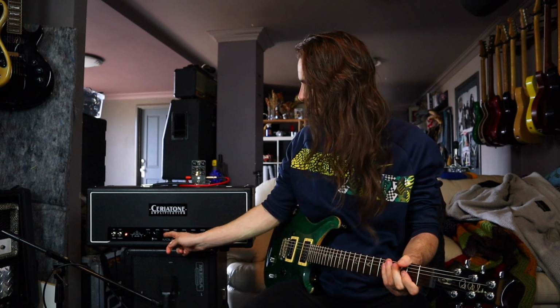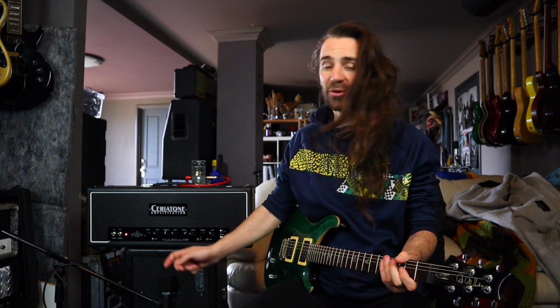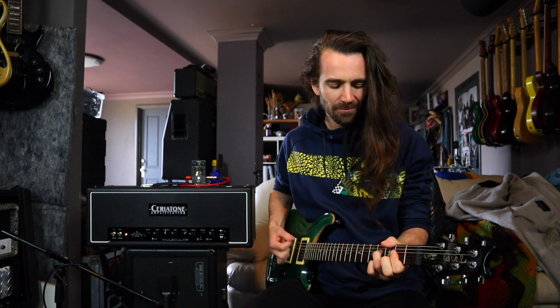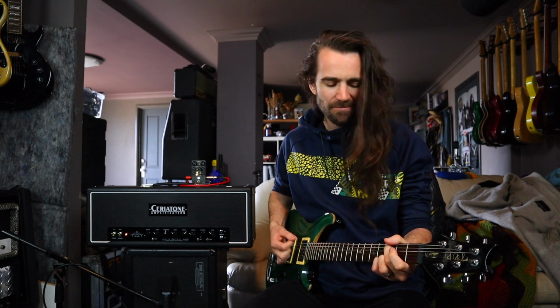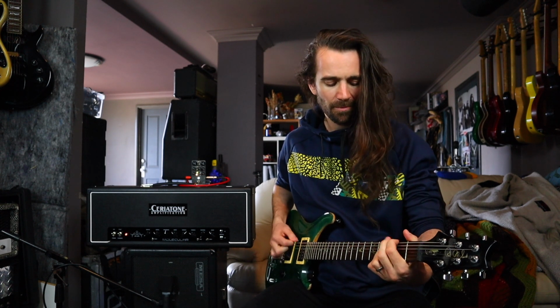Alrighty, now if I crank the presence control on the amp, well, by crank I mean move it from 0 to the middle, we get this. Kind of just opens it up the way you would expect a presence control to open it up.